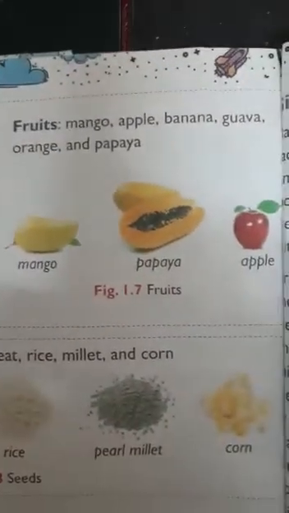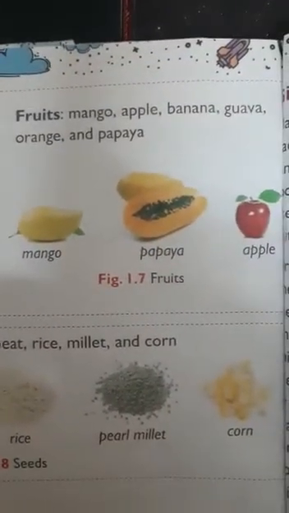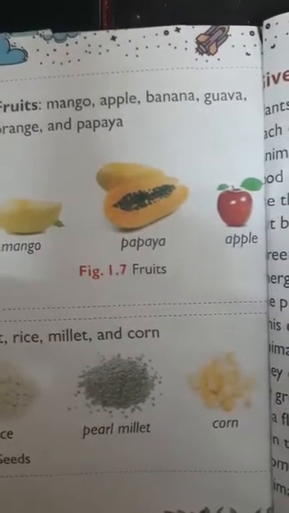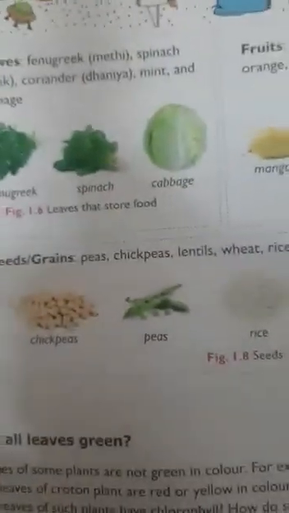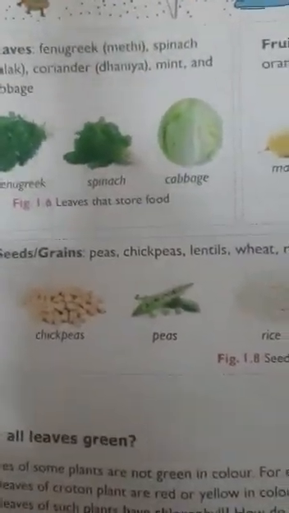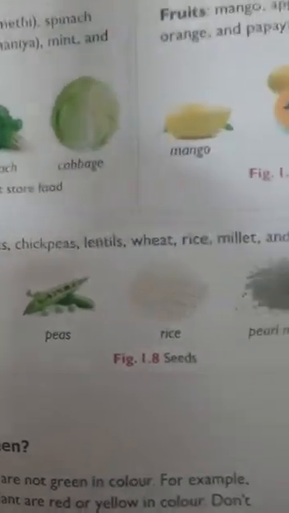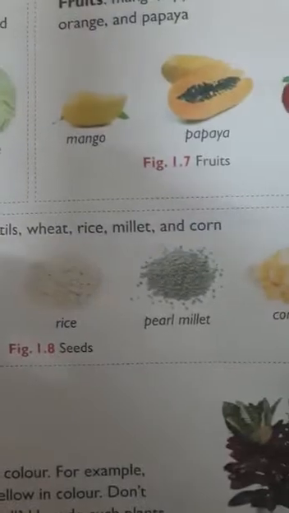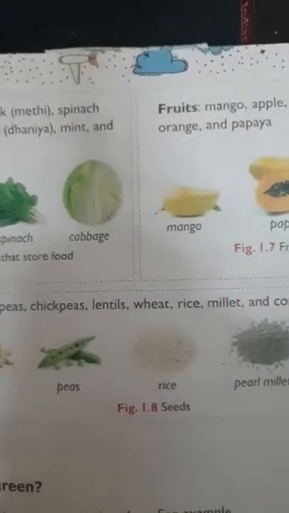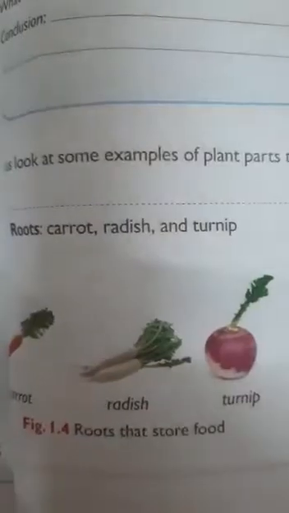Here, fruits: mango, apple, banana, guava, orange, and papaya. Seeds, grains: peas, chickpeas, lentils, wheat, rice, millets, and corn. So these are the examples of storage of food in different parts of a plant.